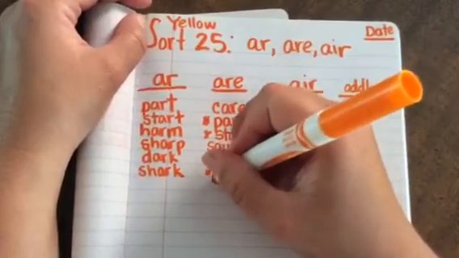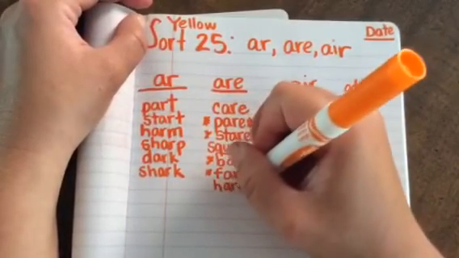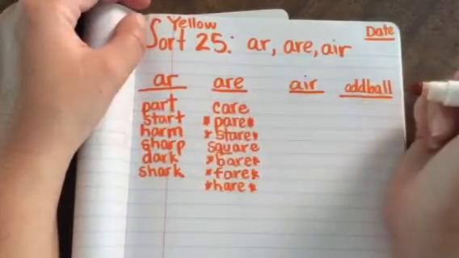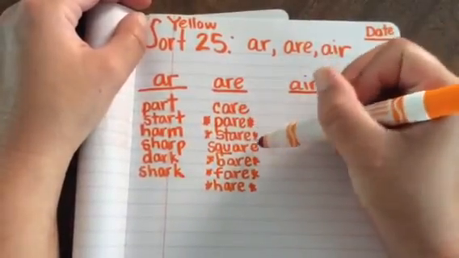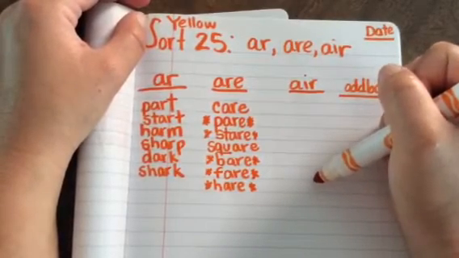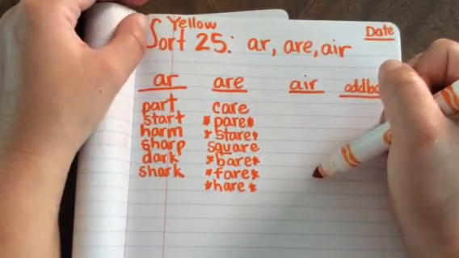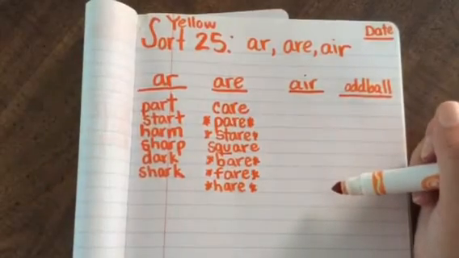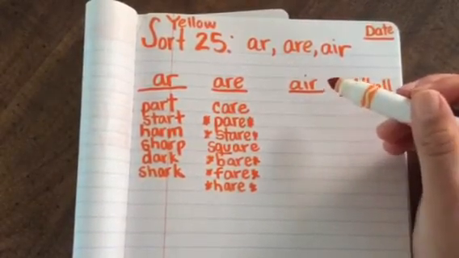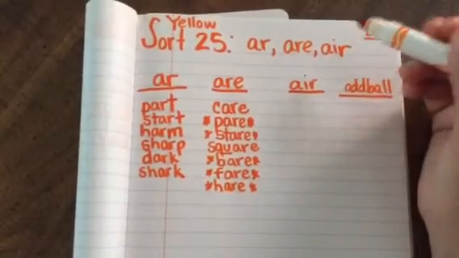And then we have hare, and this hare is the rabbit. So you're going to see a lot of these words again in this category, but they are spelled differently and they mean something else. They are homophones. That's what I'm looking for.